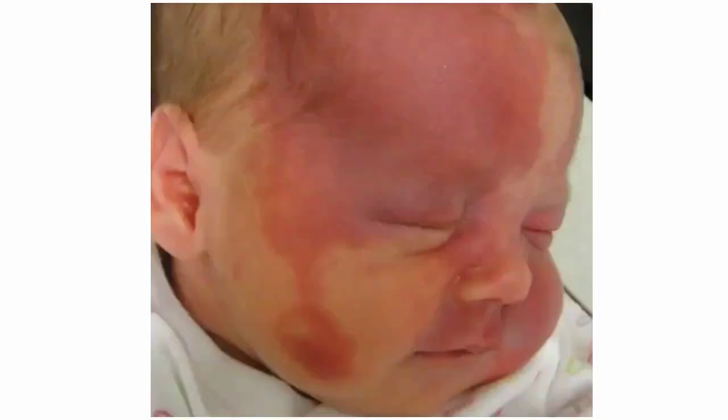Now this is a lesion seen in the distribution of the trigeminal nerve. It is a reddish to bluish area, non-elevated, with diffuse redness on the face involving only one side of the face. It is typical of a port wine stain, that is nevus flammeus.